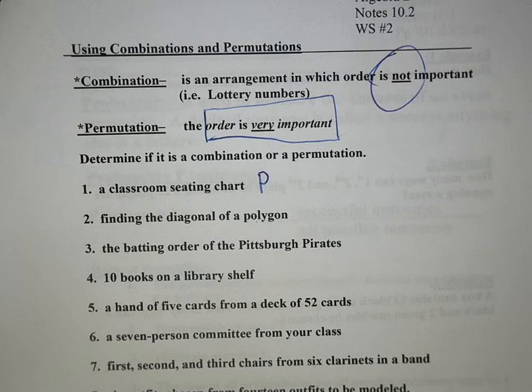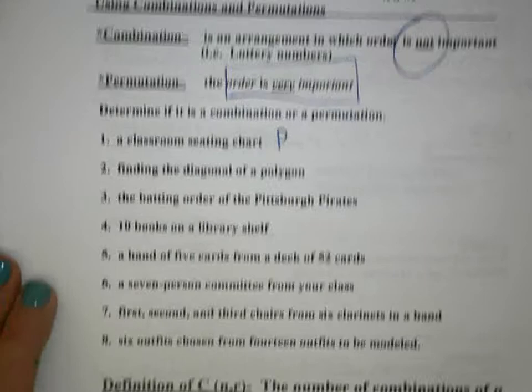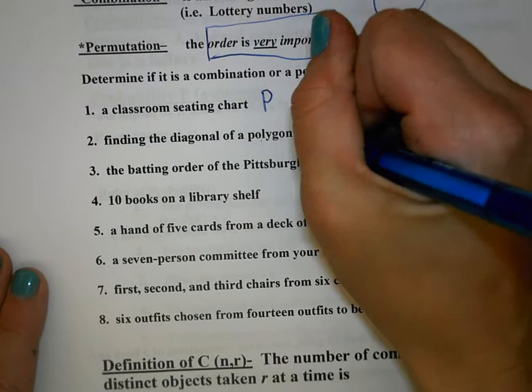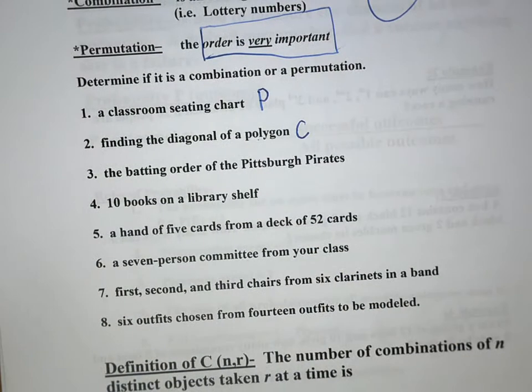You guys might not know this one, but you should maybe remember it from geometry. But it is combination. The order does not matter. Okay? They're all the same.